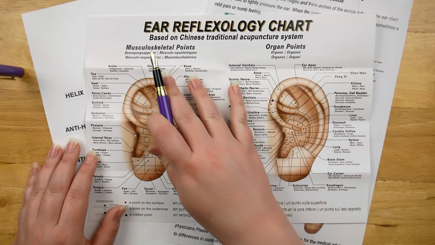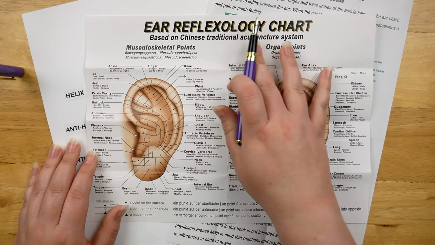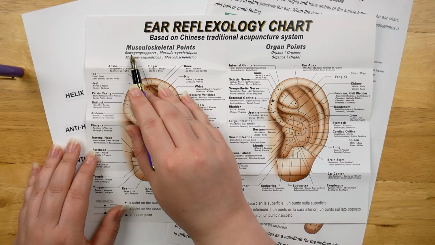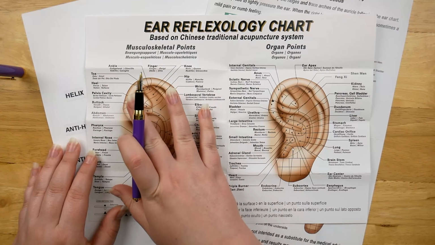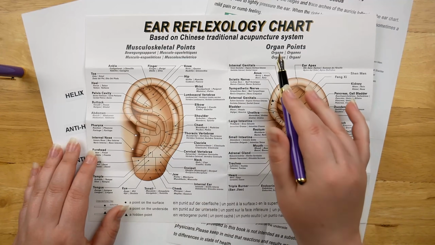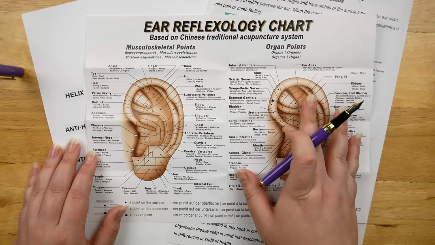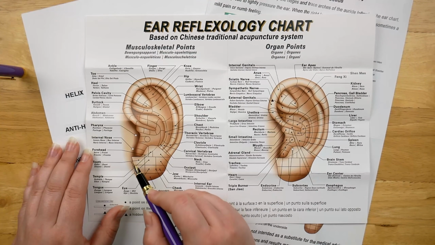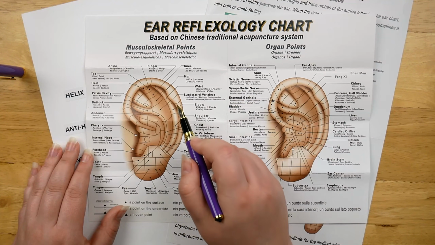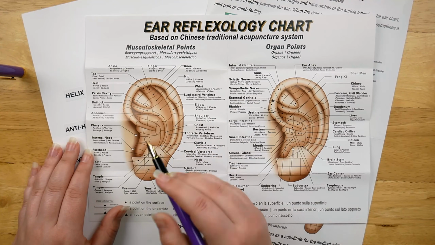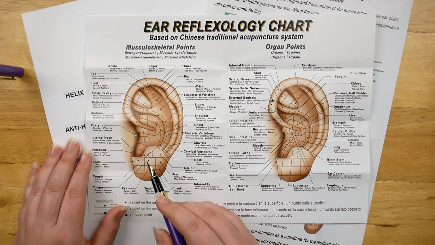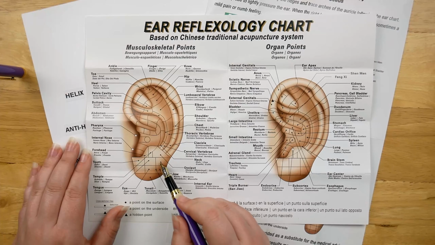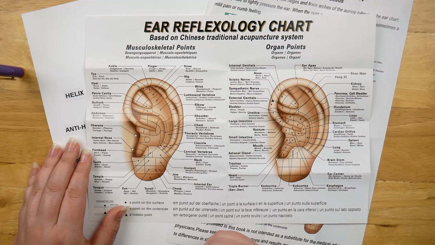Now here is our actual reflexology chart. And we have our musculoskeletal points on the left side and the organ points on the right side. So with the baby in a fetal position image here, we have, for example, the eye point right here, the jaw right here.